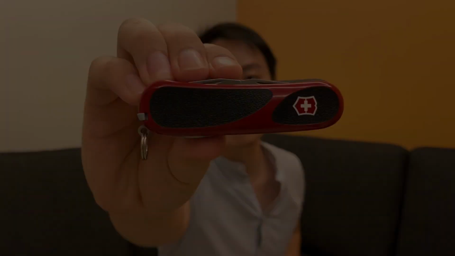Is my Swiss Army knife cool? Got this in Switzerland during our Europe trip back in 2015.